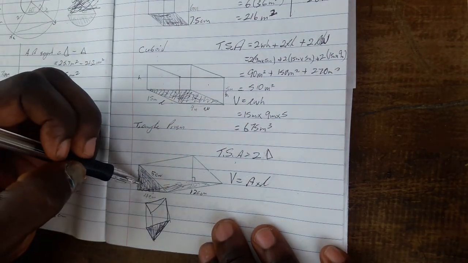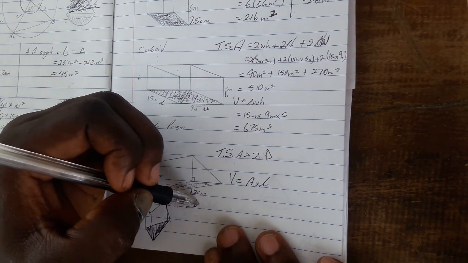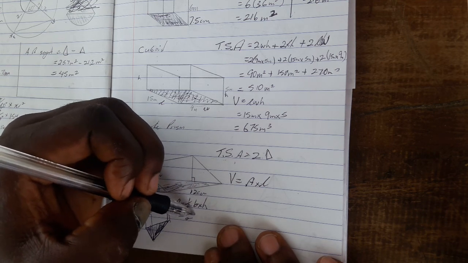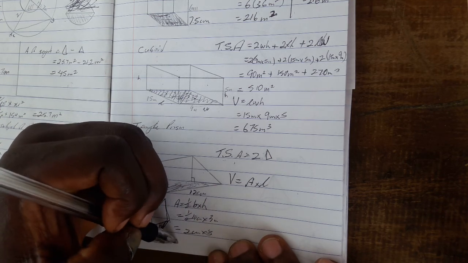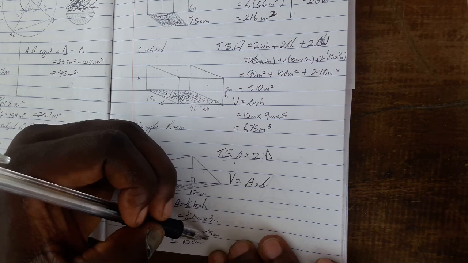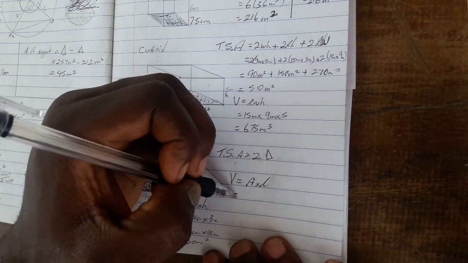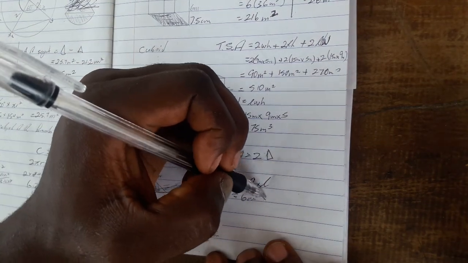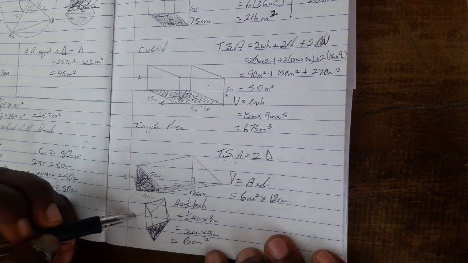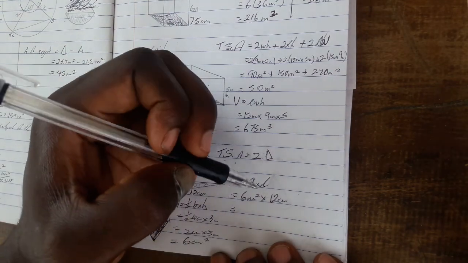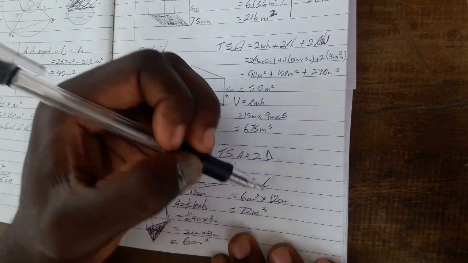The cross section is a right angle triangle, so its area is half base times height. Half times 4 centimeters times 3 centimeters, 2 centimeters times 3 centimeters, is 6 centimeters square. So this is the area of the cross section, the triangle there. So the volume now will be 6 centimeters squared times the length, or the area of the base times the height, which is 12. 6 times 12 is 72 meters cube.